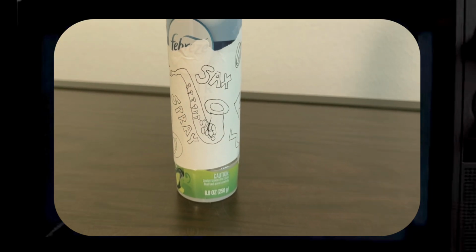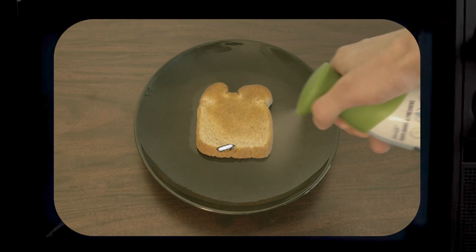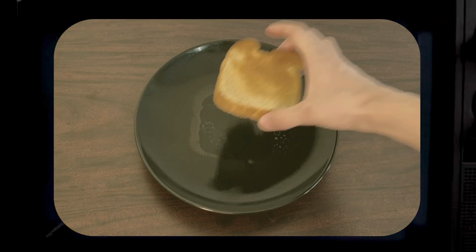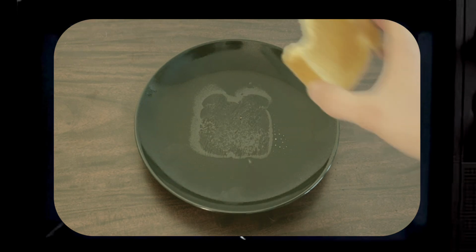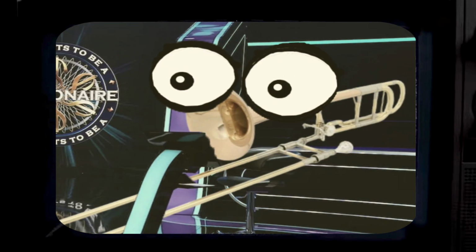Introducing the sax spray. Spray it on any food to make it taste like someone else's saxophone. Alright, Jimmy, for $1 million, tell me, what chord is this? 27.